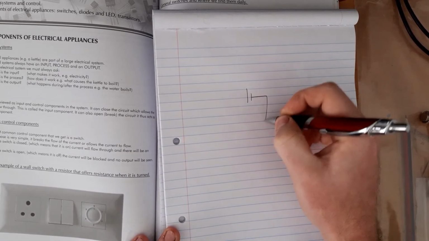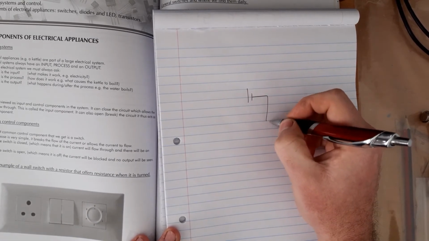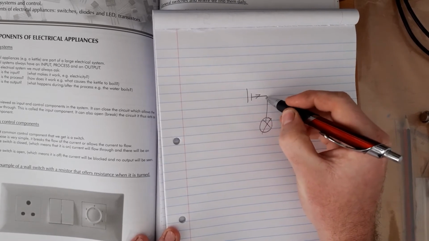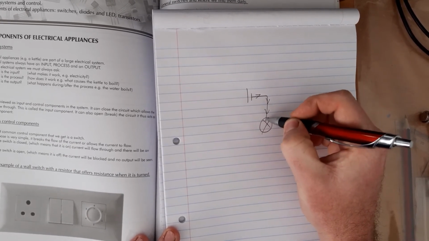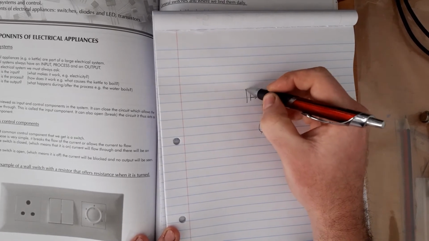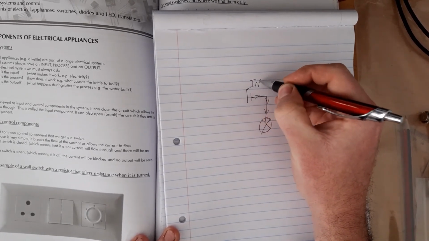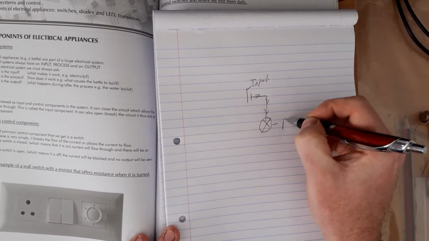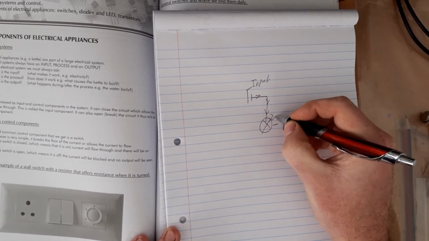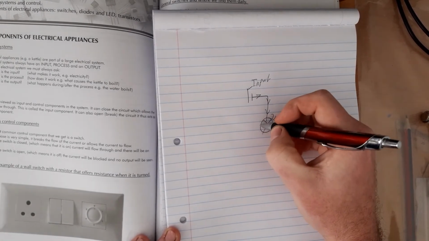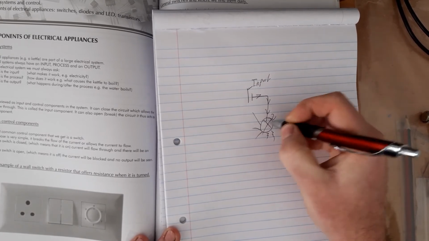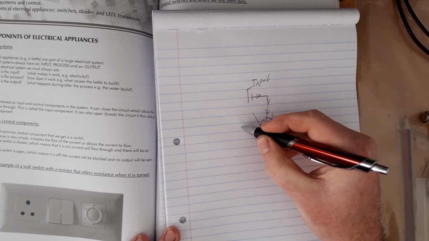That will go to some form of a resistor. So it could be a light bulb. And then this electrical energy that now flows down is converted into something else. So this is referred to as the process. So this is the input. This is the process, where this conversion takes place. And then this light bulb will give off light as well as heat. And this would be our output.